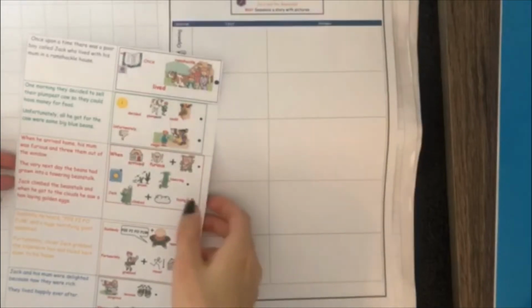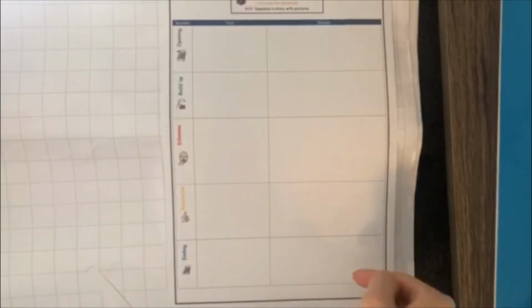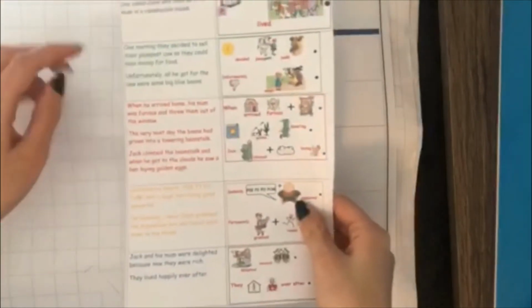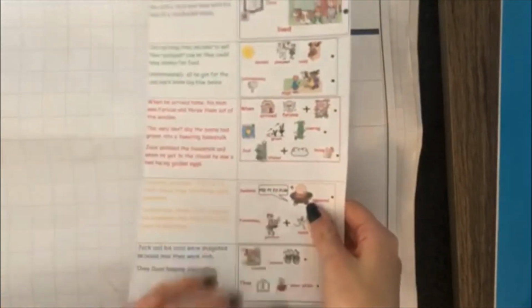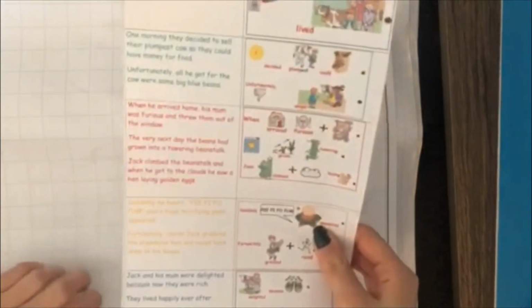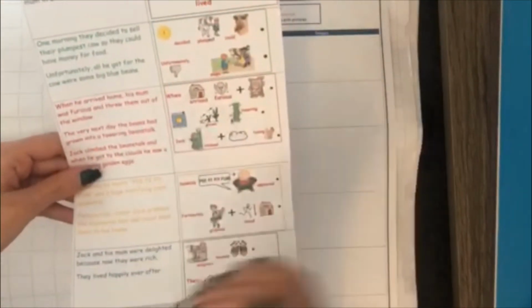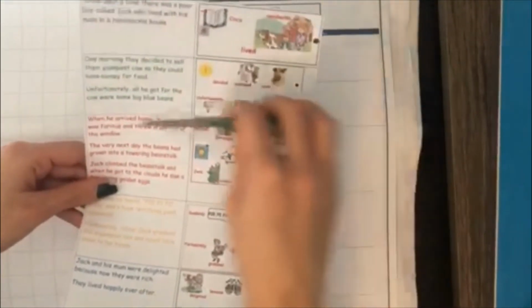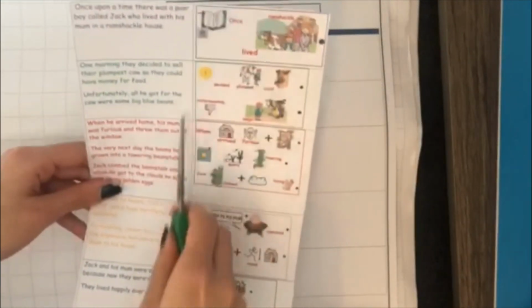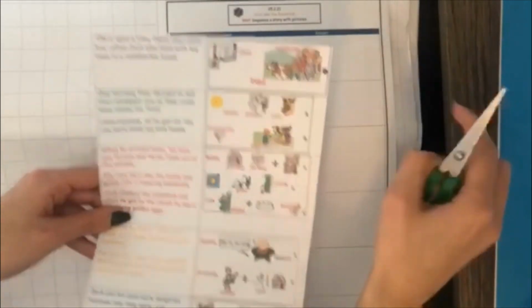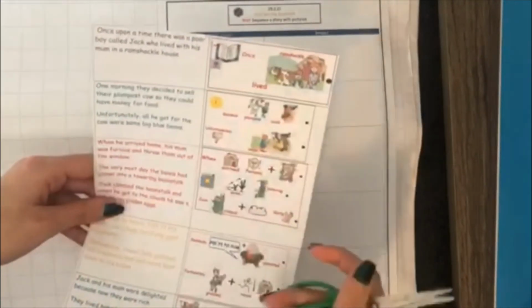So you should have 2 sheets. You should have your task sheet here, and then you should have your text and your story map of Jack and the Beanstalk. So the first step you want to do is that you want to cut out each part of the story. Now you want to cut this out first across, and then we will cut it down the middle. So we have the story map in a pile and then we have the text in a pile. So you want to get some scissors and then you want to cut along the lines.